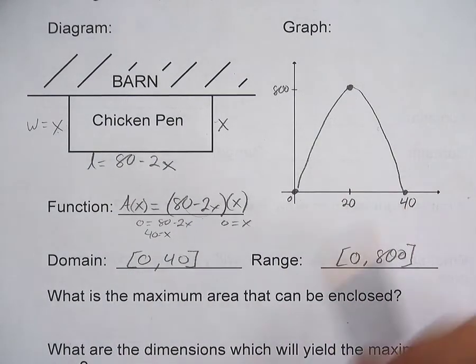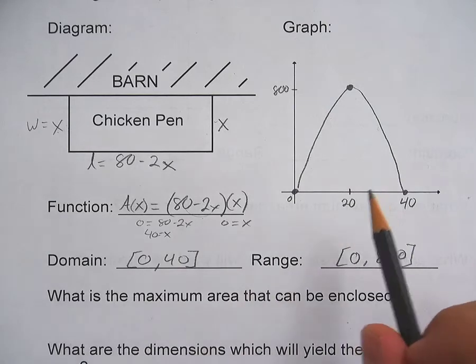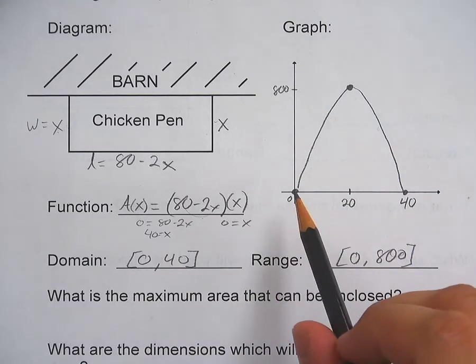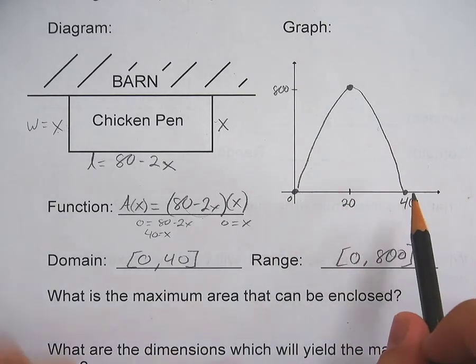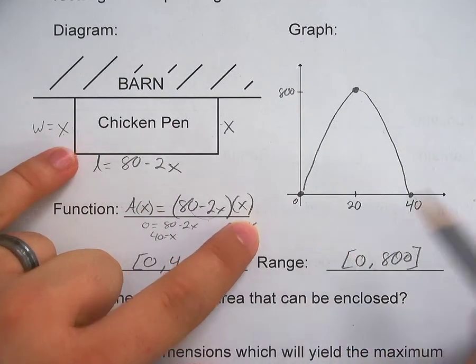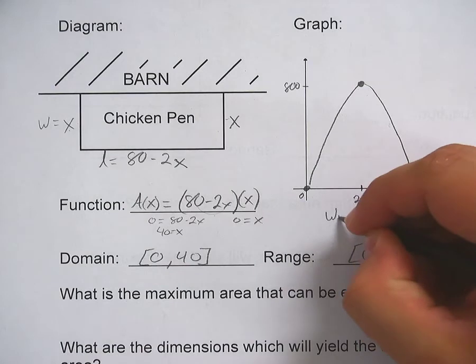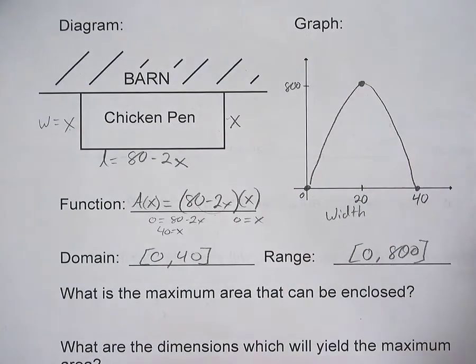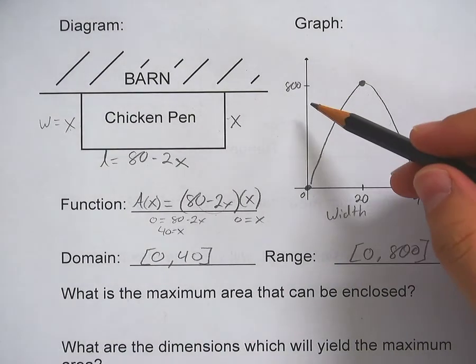What are the x values representing? What is it that the x values are representing in this graph? From my formula, I know that x up here is my width. So this down here is your width. But what does this 800 represent?